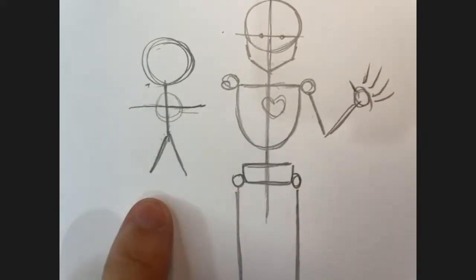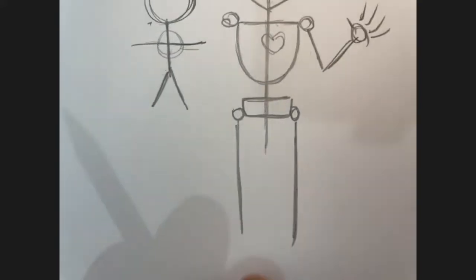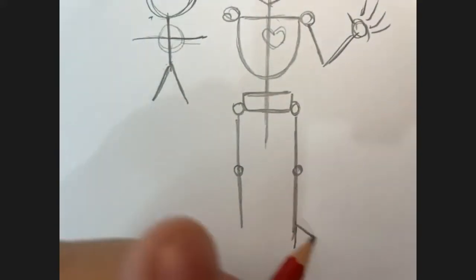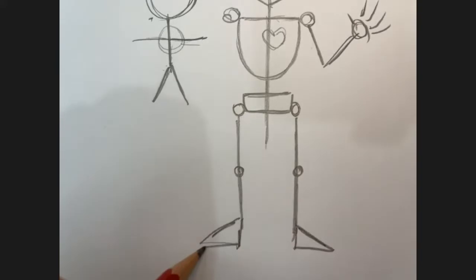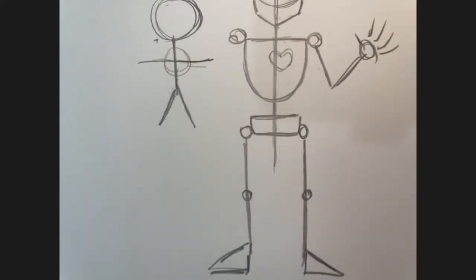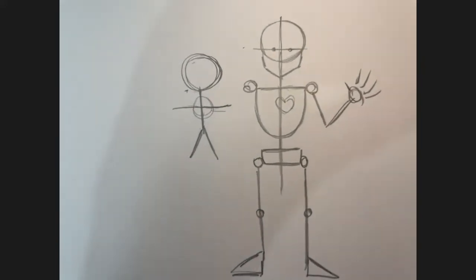Stick figures are fine, but this is going to let you draw a few more different poses and things like that. Halfway down the legs, we have the knees, and then the feet, sort of triangle shapes like that. It's got very short legs, it's not really in proportion, but that's basically an advanced stick figure.